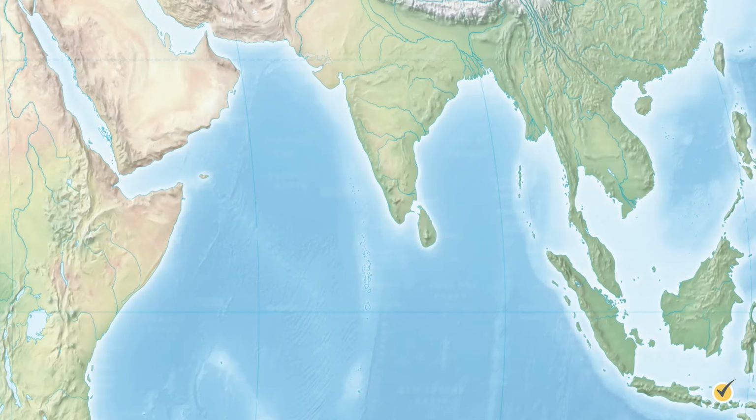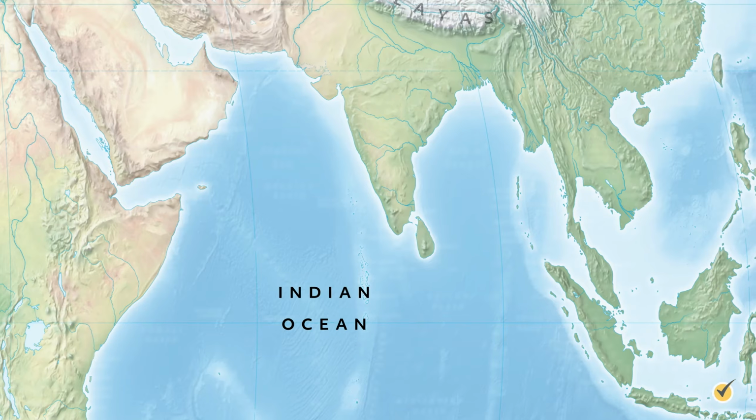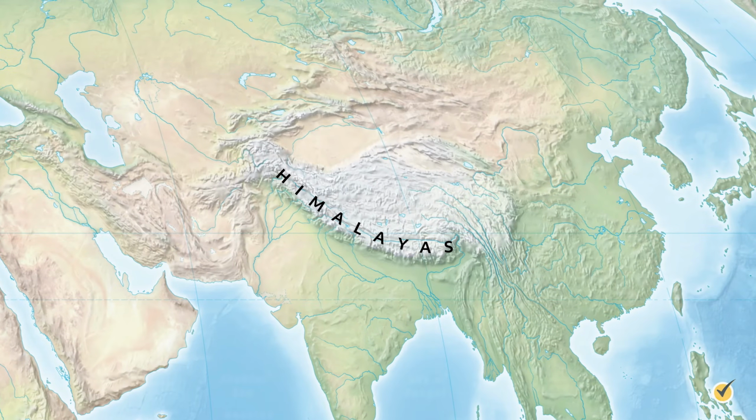At this subcontinent's southern border lies the Indian Ocean, with the Great Himalayas to the northeast and the Hindu Kush Mountains to the northwest, separating the Indian Plate from the rest of continental Asia. To note, the tallest peak in the world, Mount Everest, can be found here in Nepal.